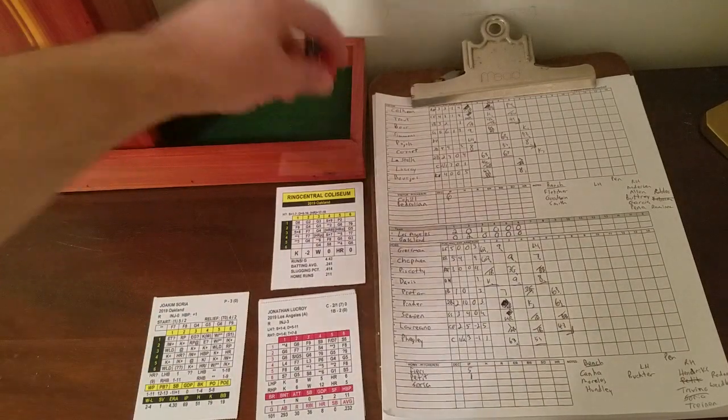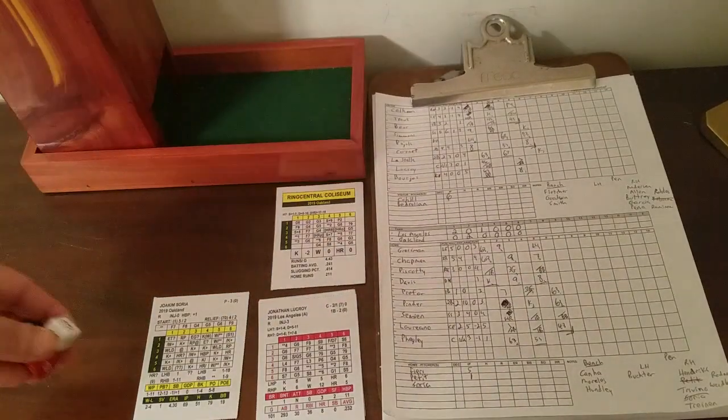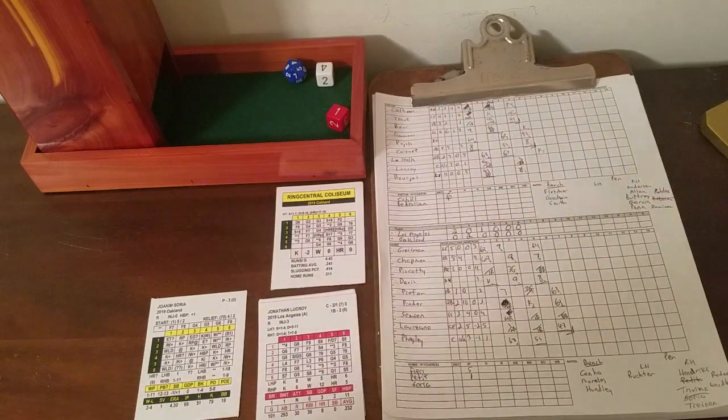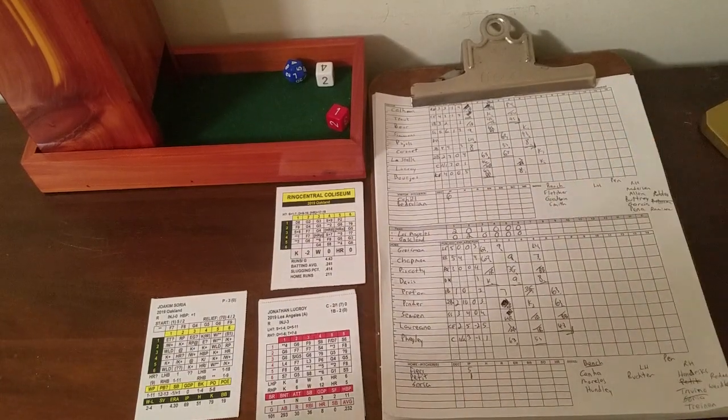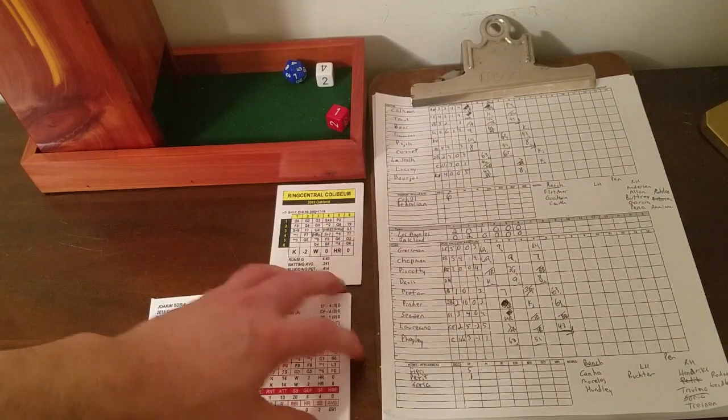1-3, another foul ball. 1-6, another foul ball. He's got 2 wild pitches in that column 1. 1-4, strikeout plus will get Jonathan Lucroy. So he fouled off some pitches, but finally succumbed to that strikeout plus chance.